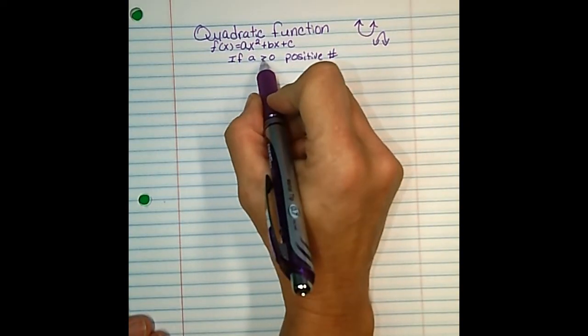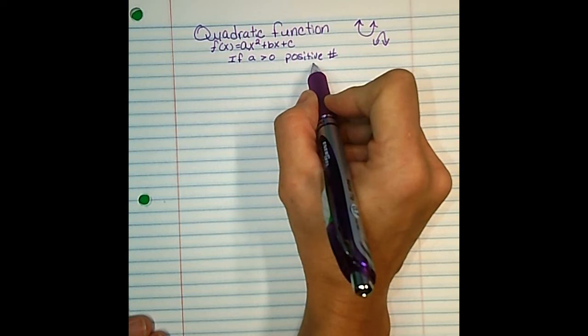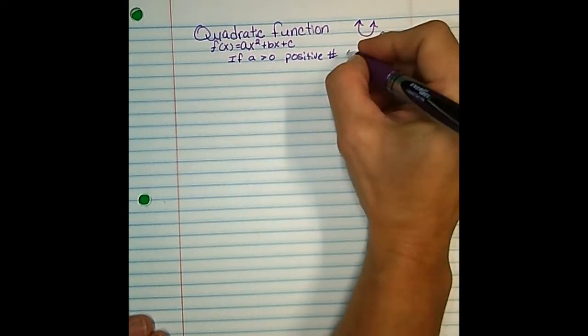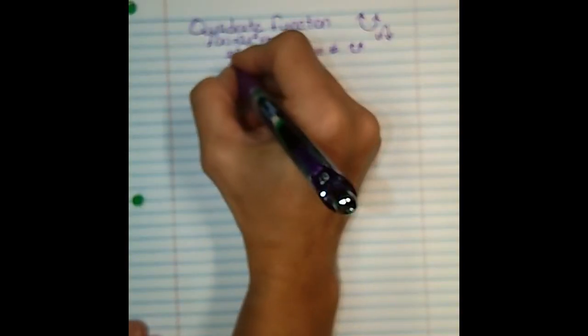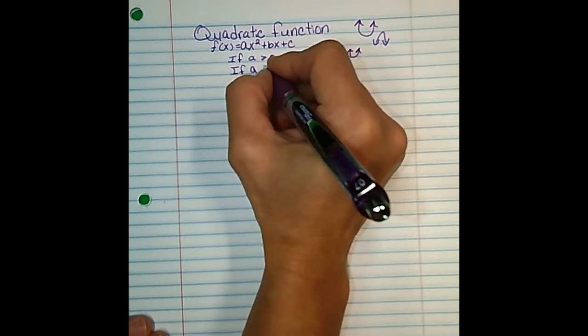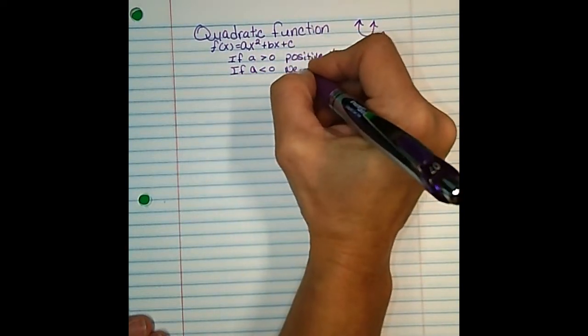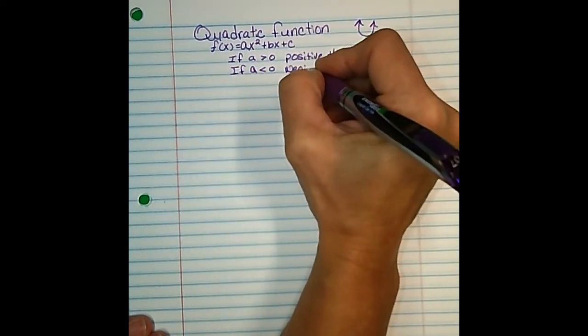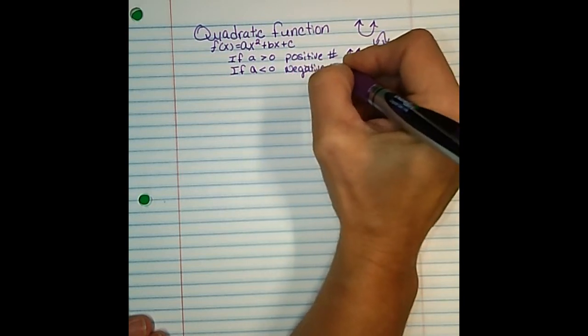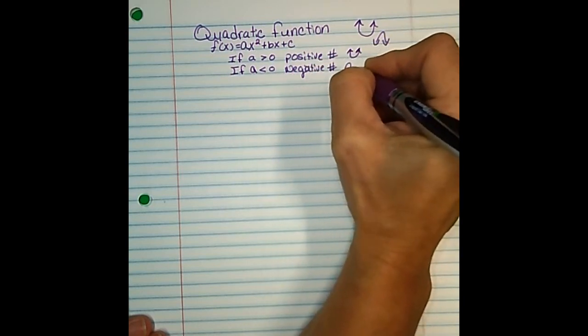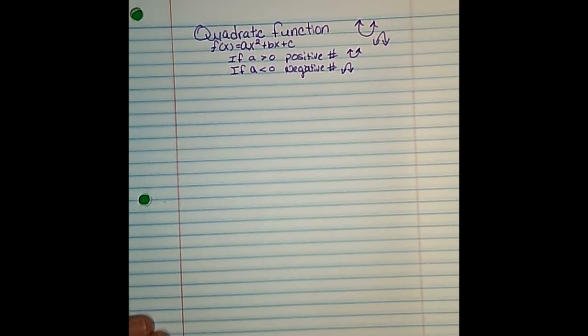So if a is greater than 0, then it's a positive number. That means it's going to open upward. If a is less than 0, then that means it's a negative number. That means this parabola will open downward. So when we look at it, that's one of the things we want to first establish.